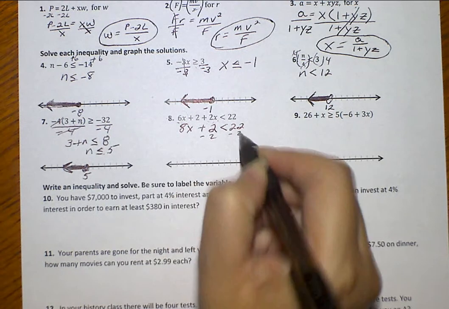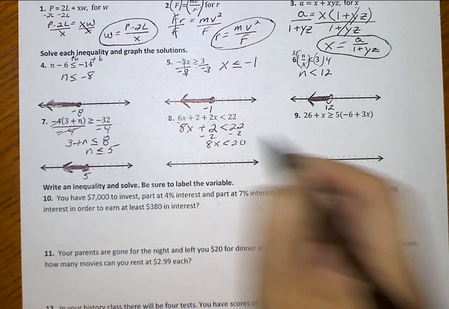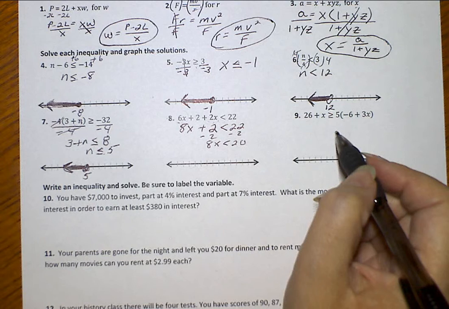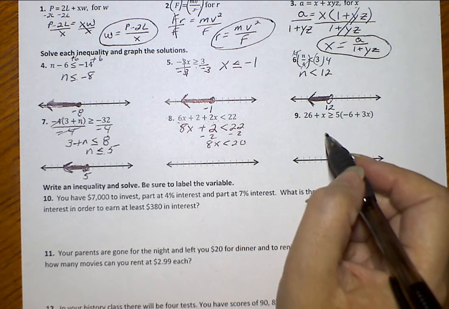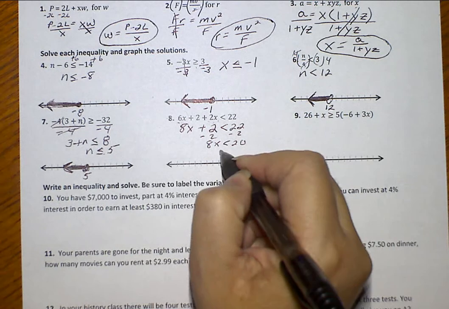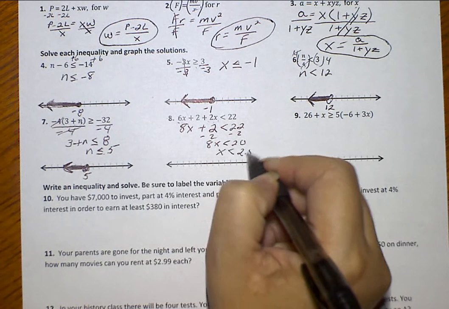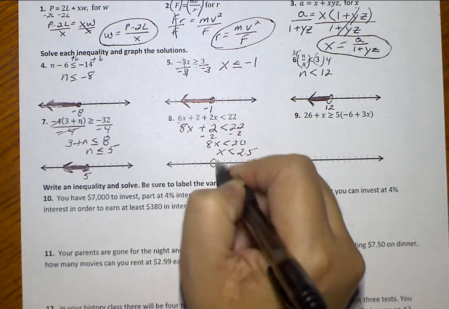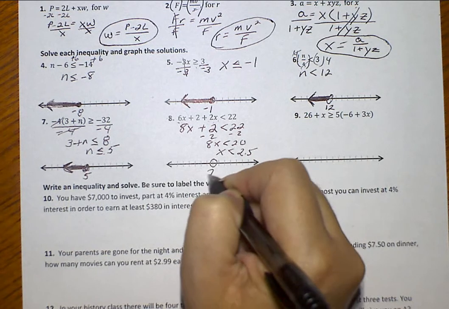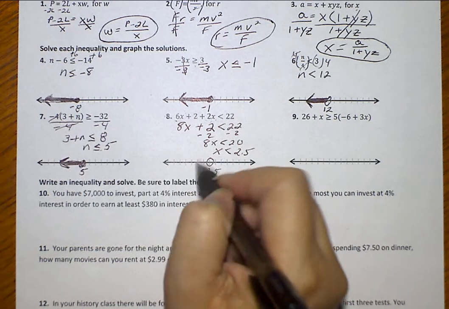So we have 8x is less than 20. And then you have 20 divided by 8. So x is less than 2.5. So is it open or closed at 2.5? It is open, and again, we're shading to the left.